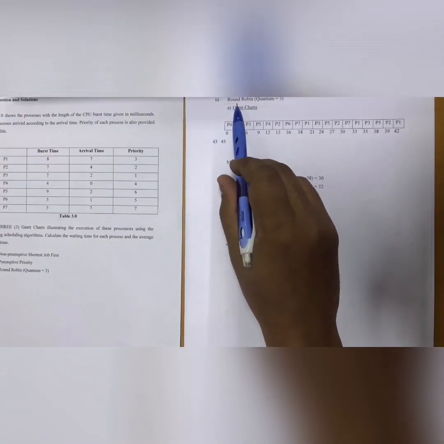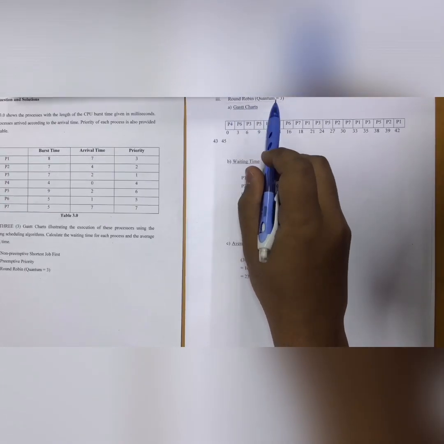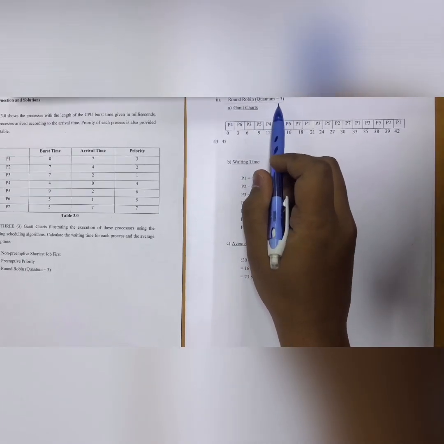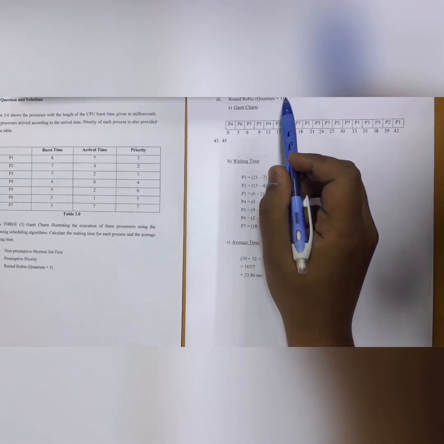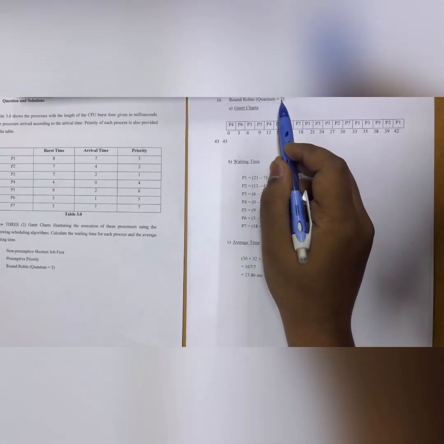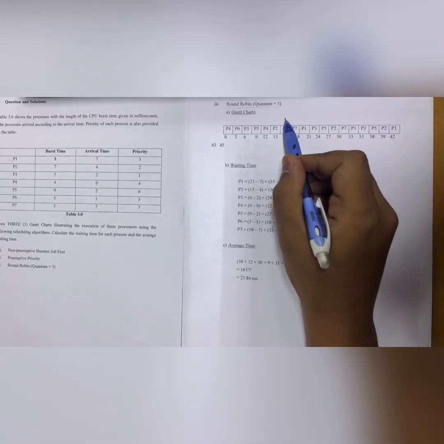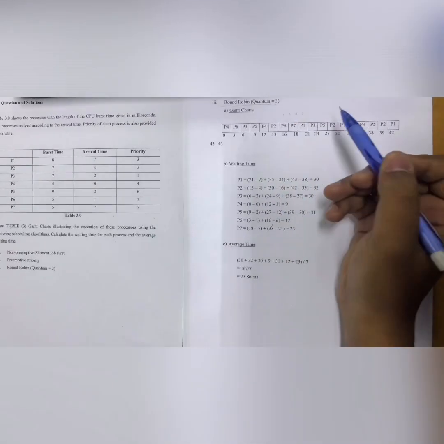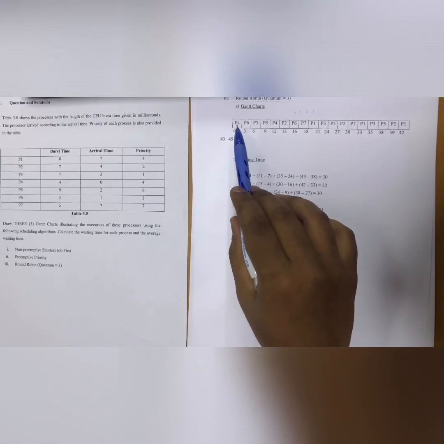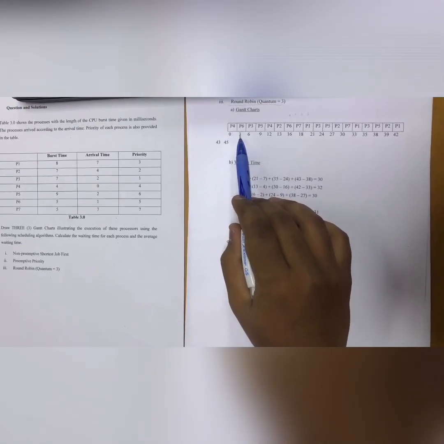As you can see, this is the third and last one, round robin. The quantum is 3. Usually when you use the quantum, it shouldn't be more than 3 and it would be lesser than 3. Lesser than 3 includes 0, 1, 2 and also 3. So as you can see, P4, 0. 0 plus 3 is 3.